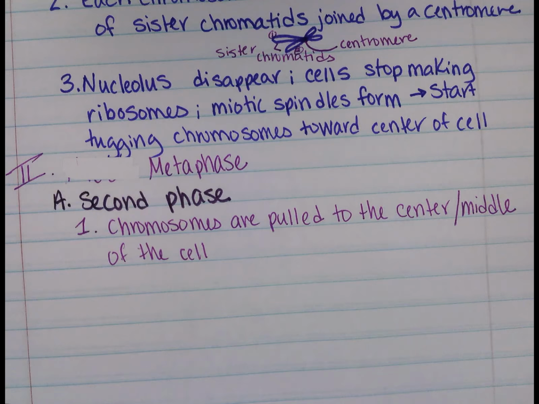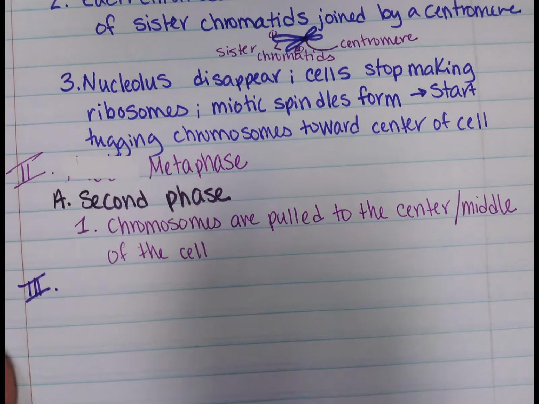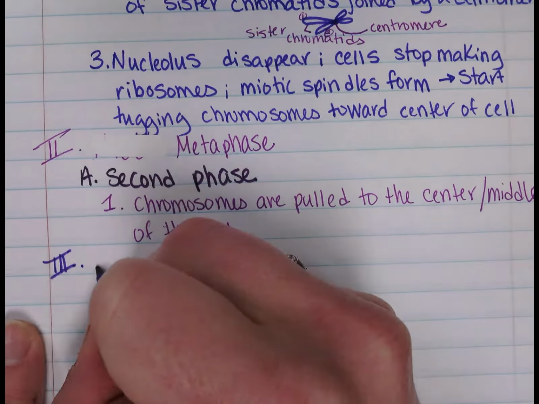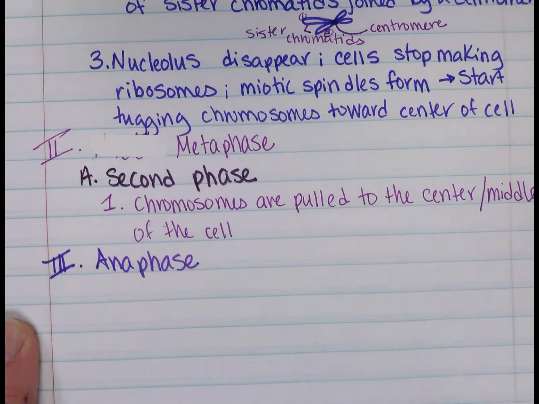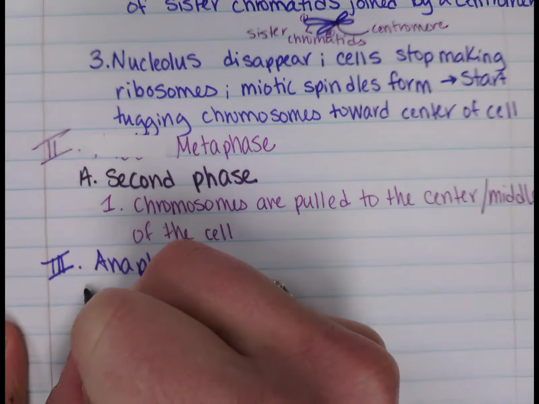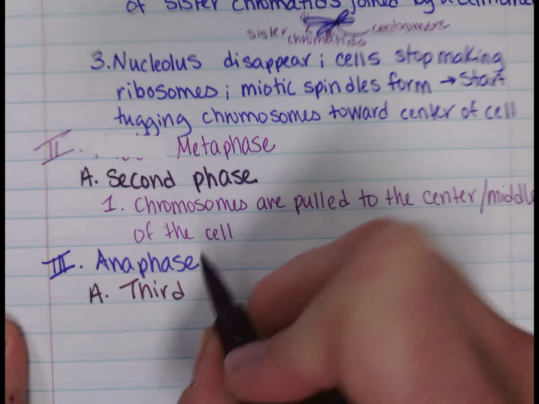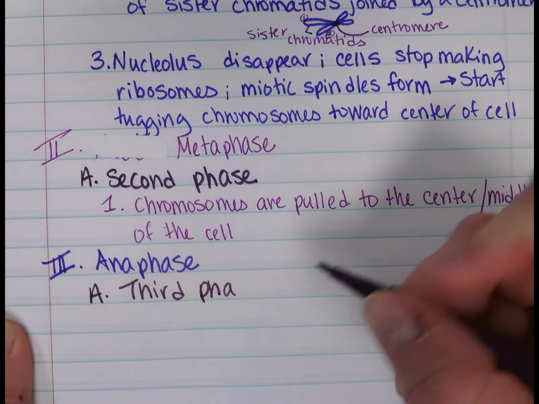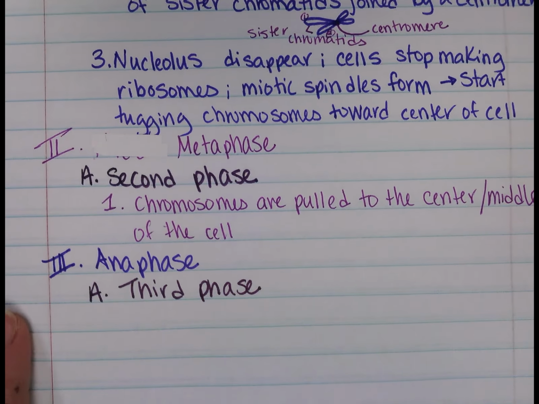Next one is going to be number 3. Anaphase. This is going to be obviously the third phase. So third phase of mitosis, fourth phase of the cell cycle altogether, if you kind of want to think of it like that.